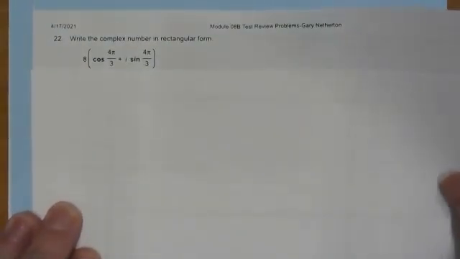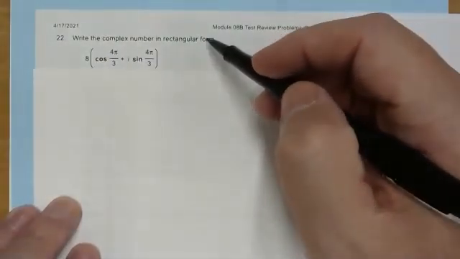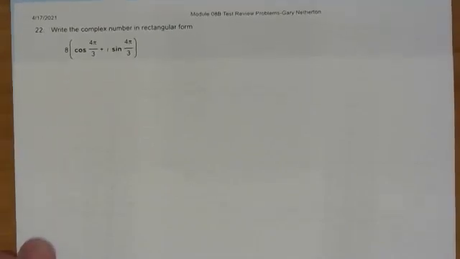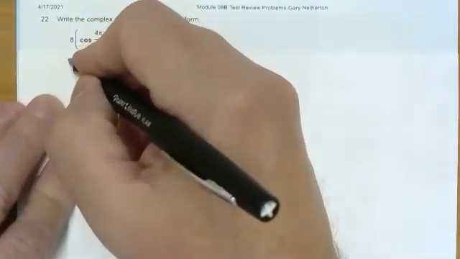So now, they give us a complex number. Now it's in polar form, and they want it in rectangular form. So this is like an old-fashioned polar rectangular coordinate problem. Let's see what we have here.